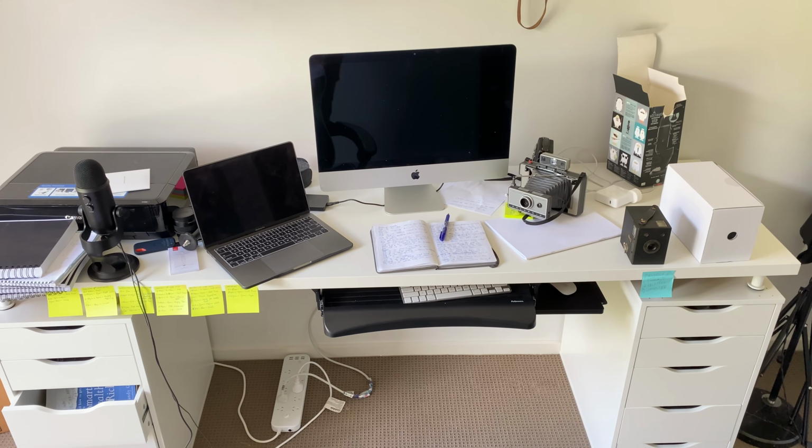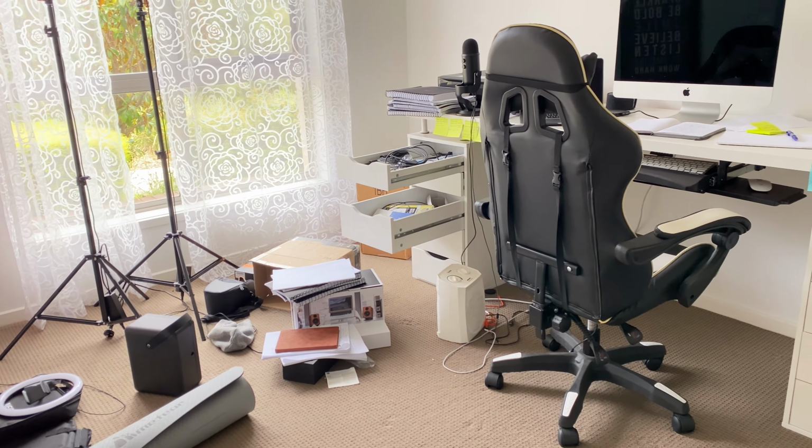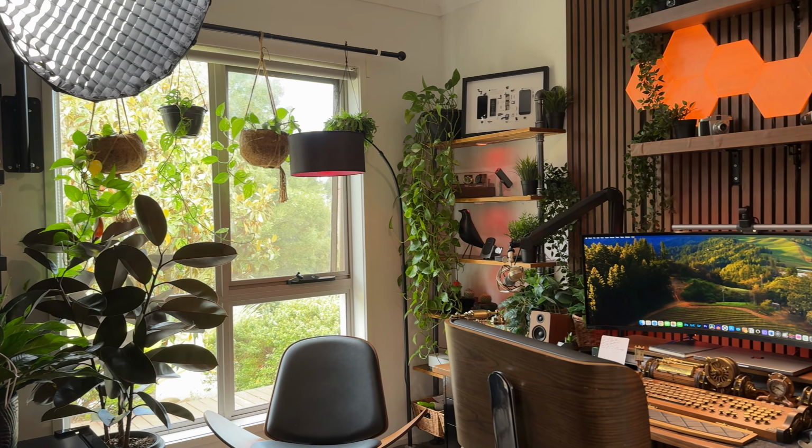This will help you avoid a lot of the visual clutter, and I have to admit this wasn't always the case for my home office, but after I started to put these ideas into play, everything completely changed.